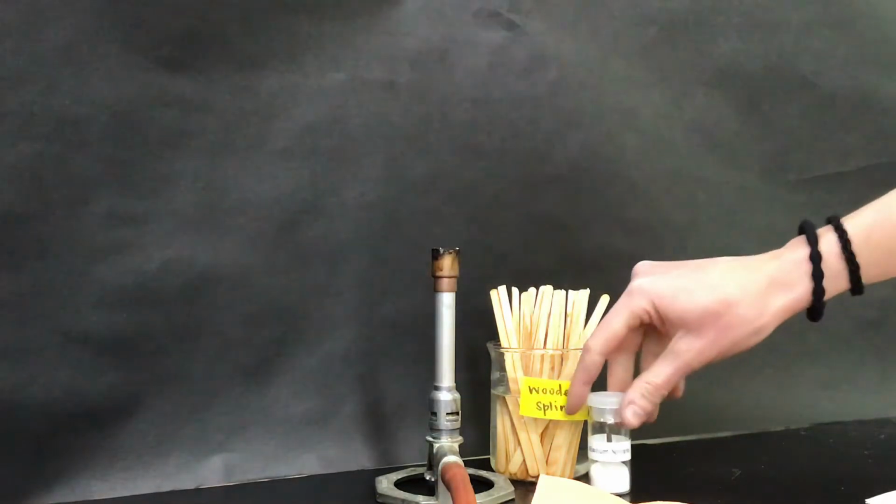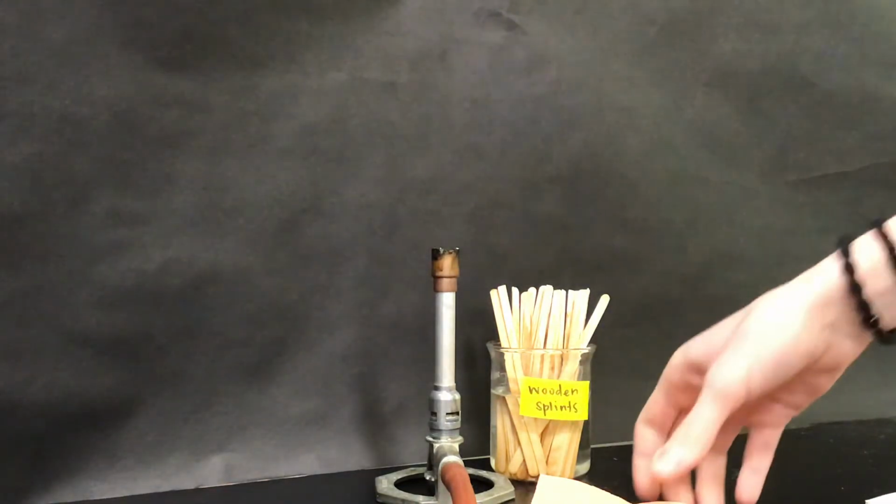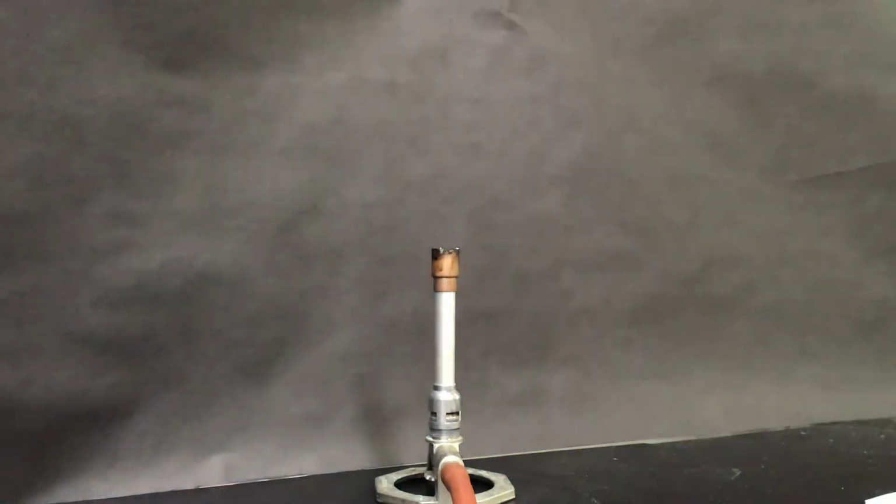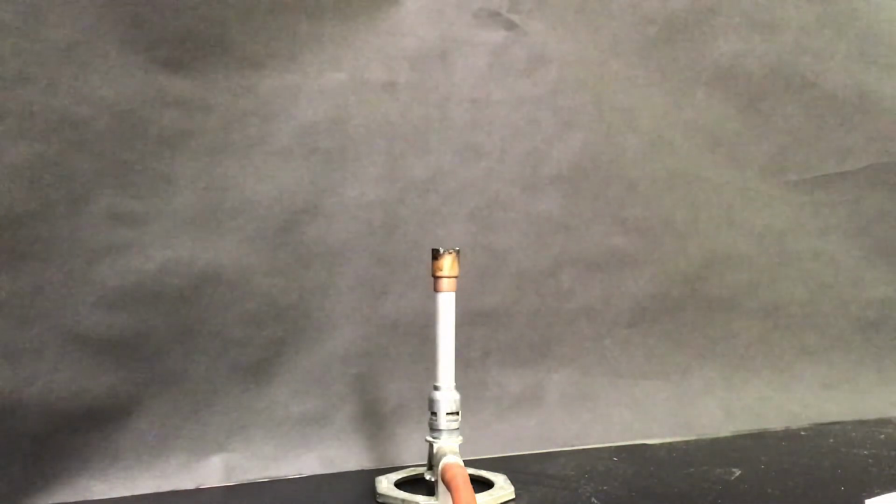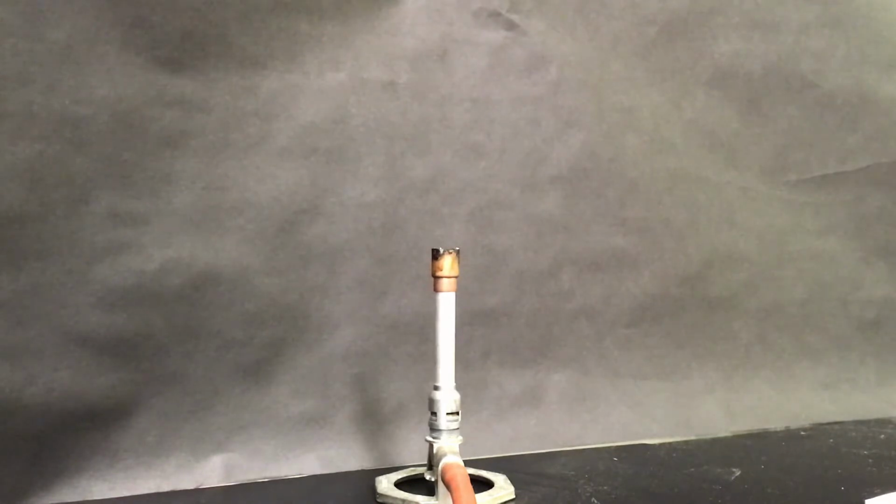So if you follow along in the lab handout that you have, we're going to be testing 7 substances and writing down some observations about those. And then we're going to be testing an unknown substance, and we're going to be observing the color of that flame and coming to a conclusion as to the identity of that substance based on its color. So give me just a second. I'm going to turn the lights out and get the Bunsen burner lit, and we'll go ahead and get started.